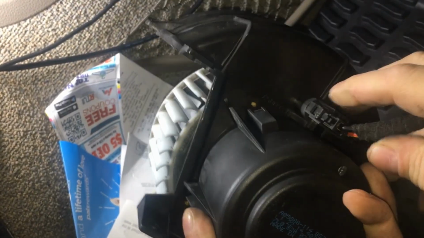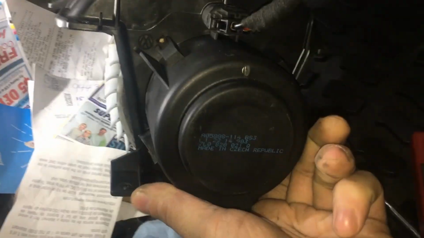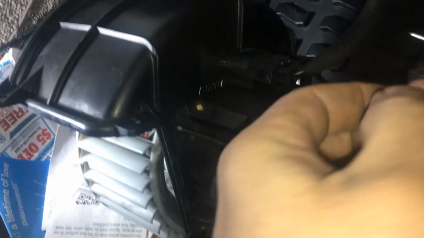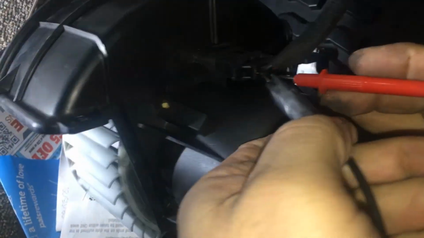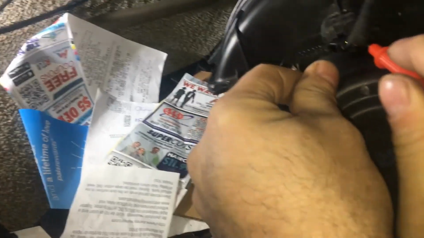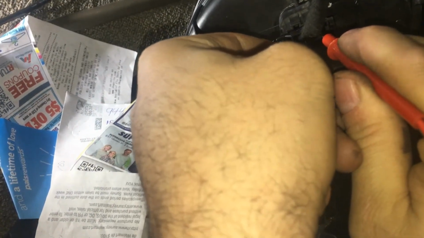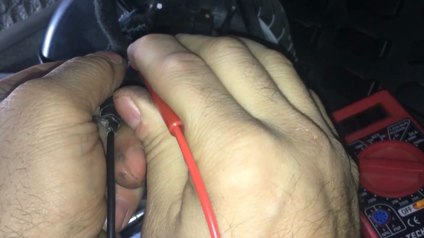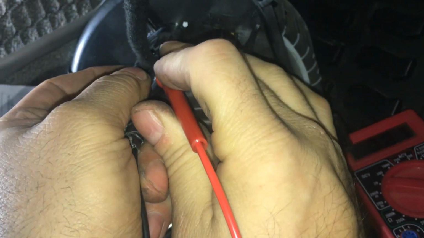Is the car cutting the voltage? Let's check the voltage with it plugged in. Zero volts. Then why the fuck is the car doing that?